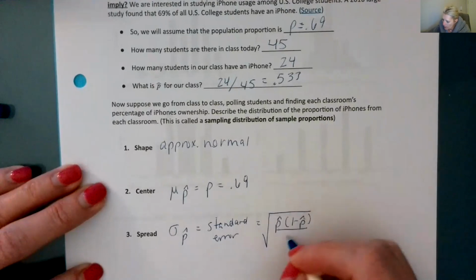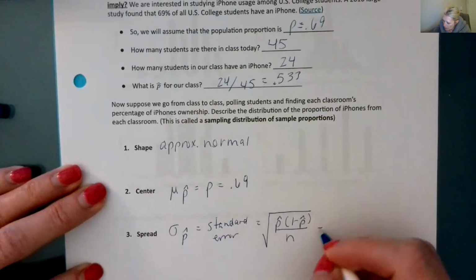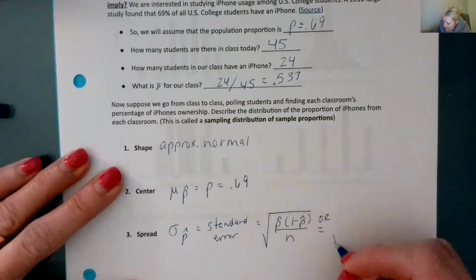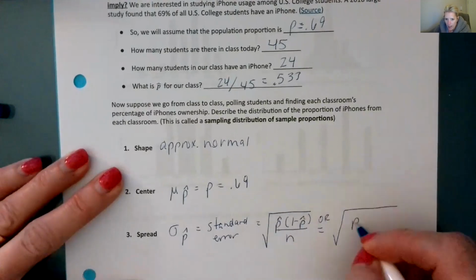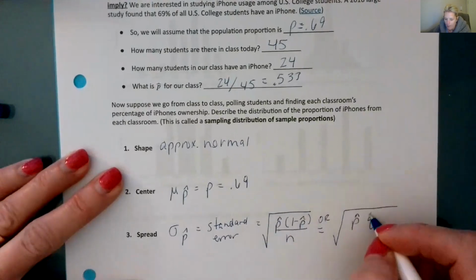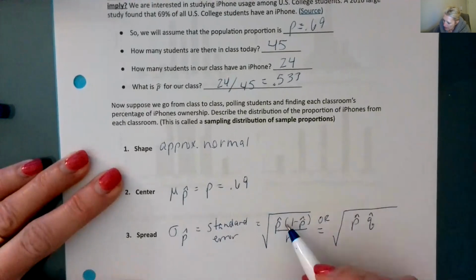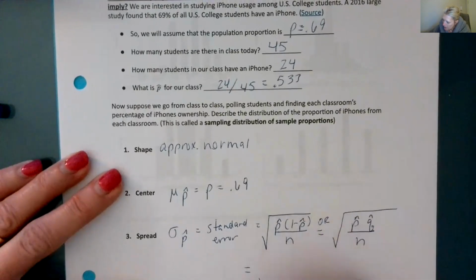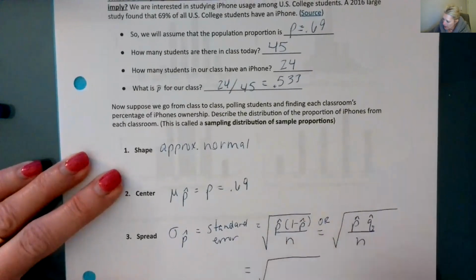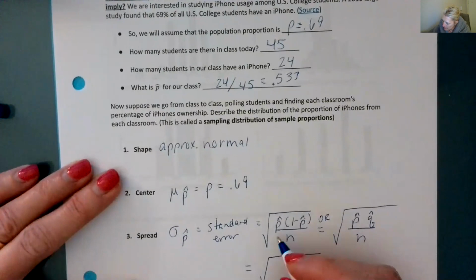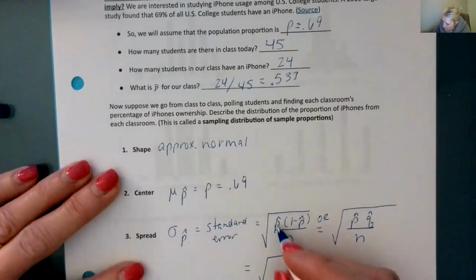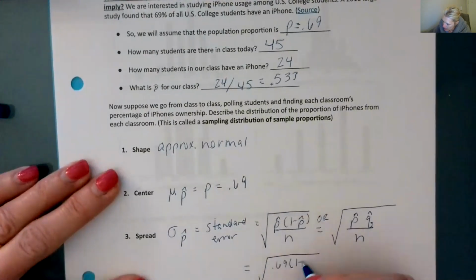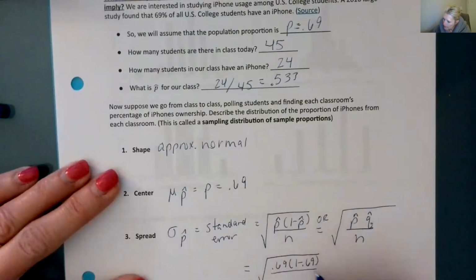Or you can also do the square root of p hat times q hat, where q hat is the complement of p hat, all divided by n. So for us, this would be 0.69 times 1 minus 0.69, all over n, and we said in our sample there were 45.